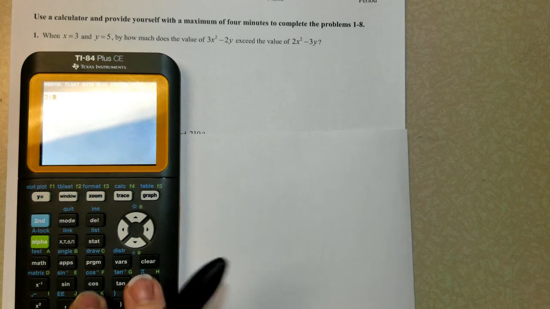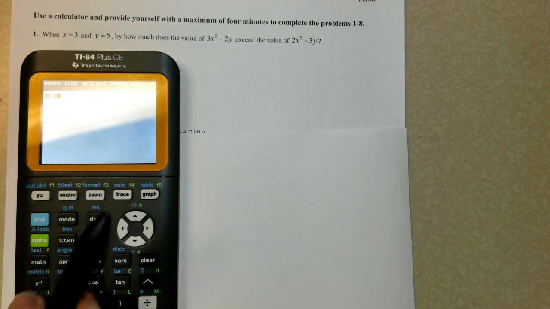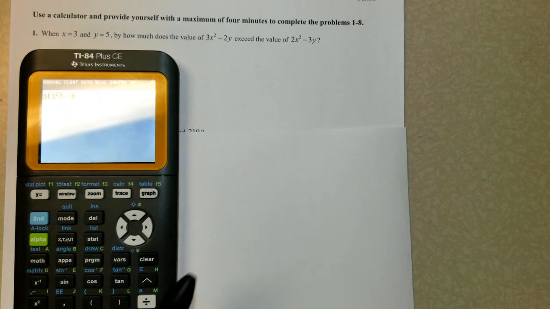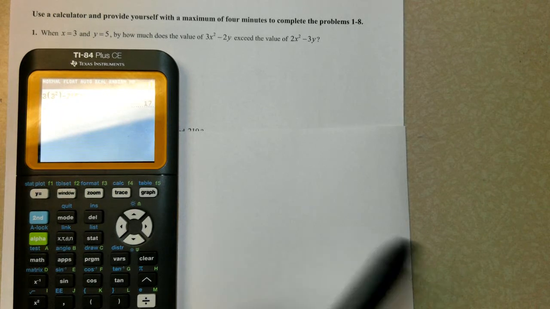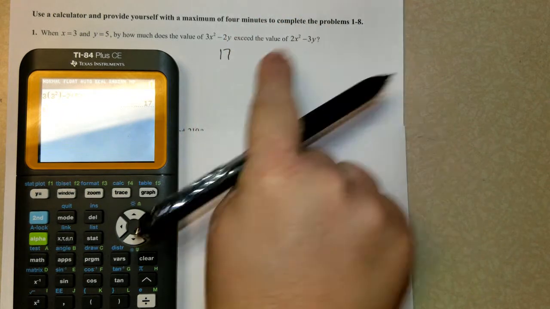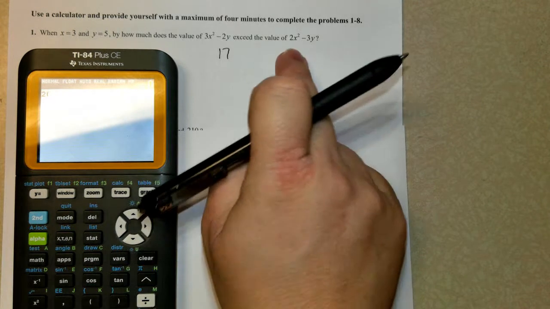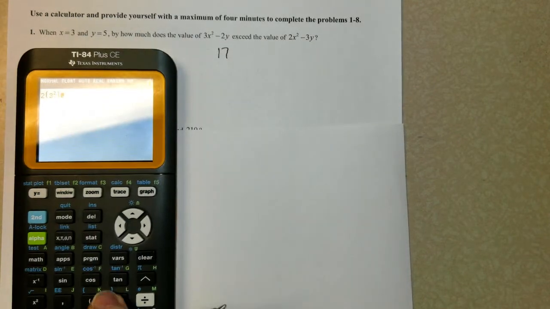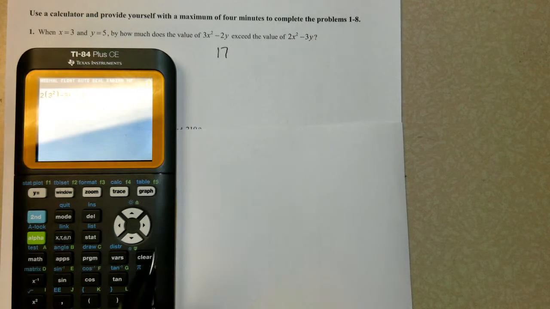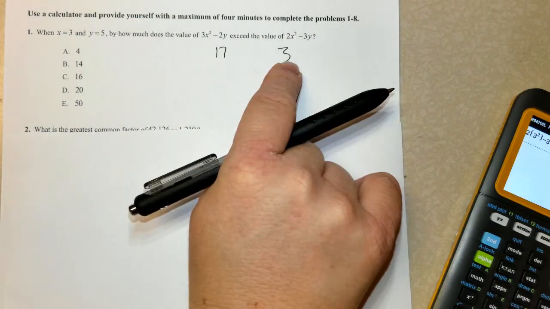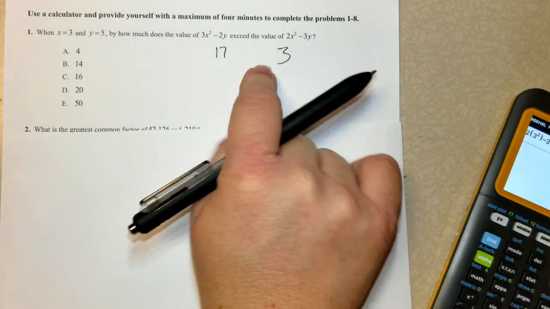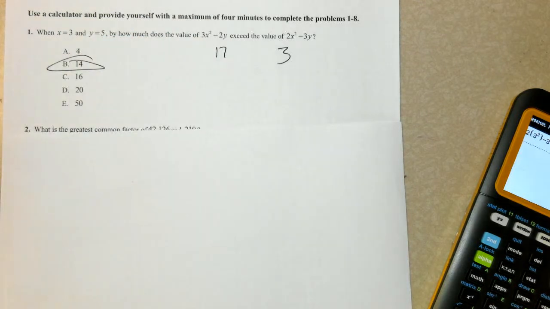I'm taking 3, and then I'm squaring x, so 3 squared, and I'm subtracting 2 times the value of y, which is 5. So below this, I'm writing 17. I'm coming over here, typing in 2, x is 3, 3 squared, minus 3 times y is 5. And then I go, okay, how much greater is the first one than the second one? We can get that answer by subtracting. Correct answer is 14.